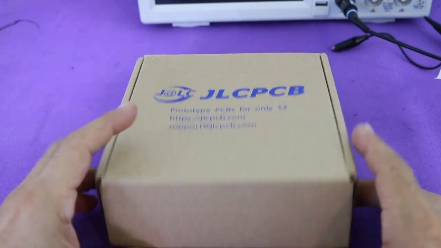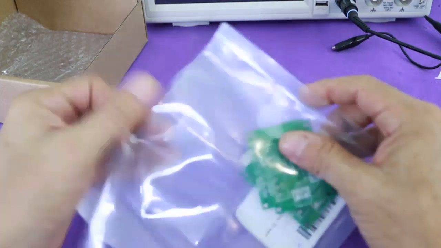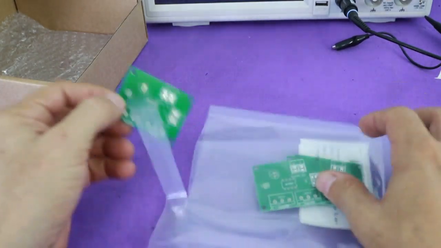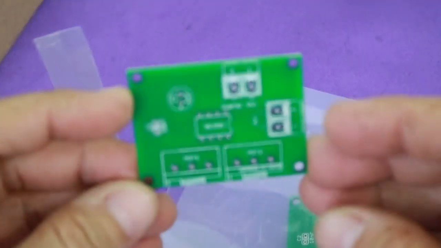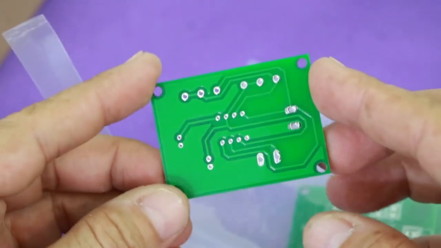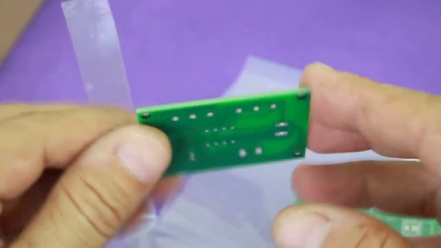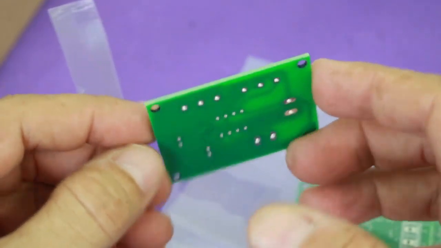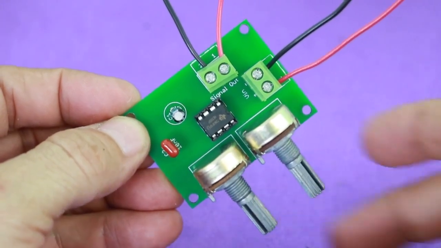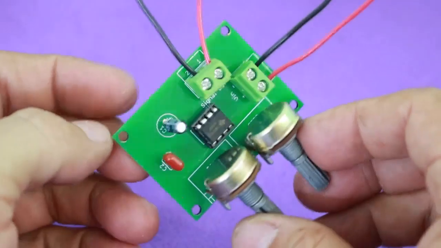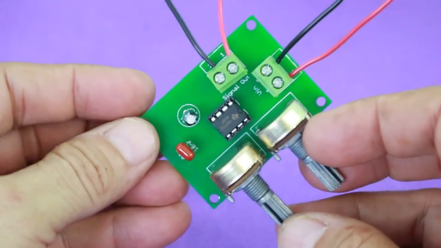When the mail arrives, we have our PCBs. Let's see. Okay, here it is. A perfectly made PCB. We now can put the components and solder them to the PCB. Here's the PCB with all the components soldered in place. So let's now test it.